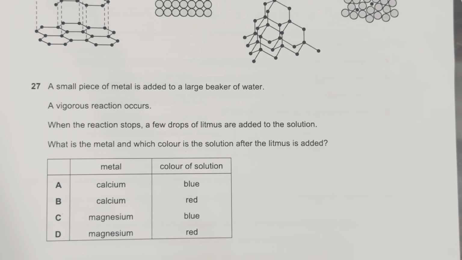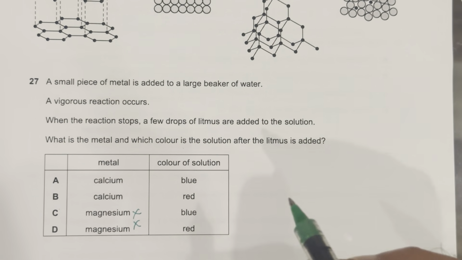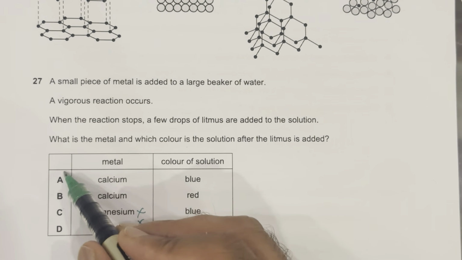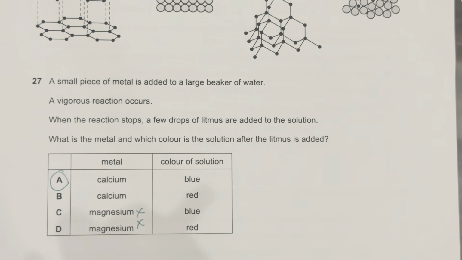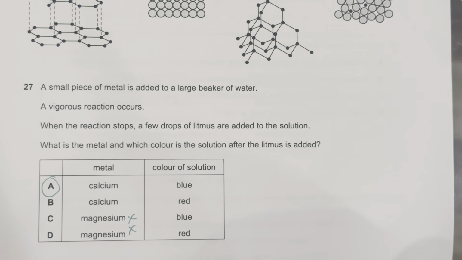When the reaction stops, a few drops of litmus are added to the solution. What is the metal and which color is the solution after the litmus is added? So we know that magnesium is lower in the reactivity order, and option A is the correct one, because the color of the solution turns blue. That's why it is option A.